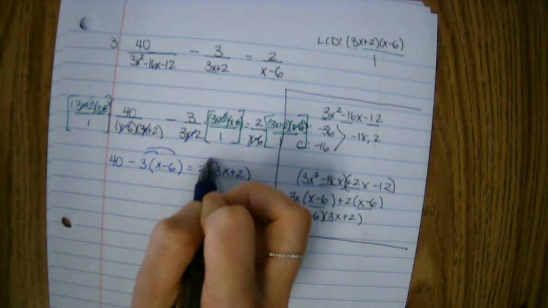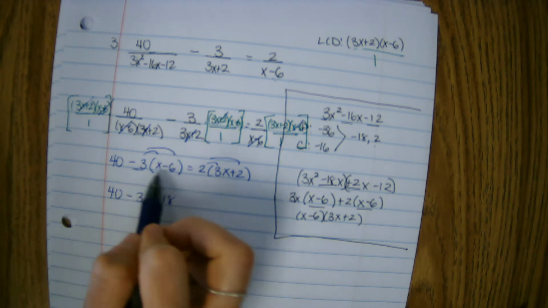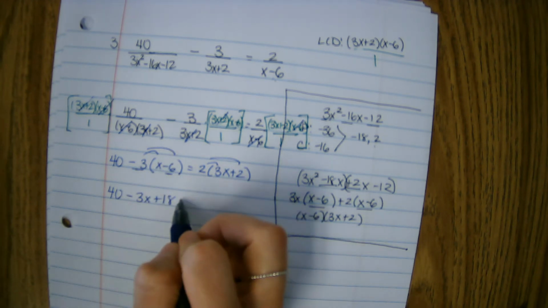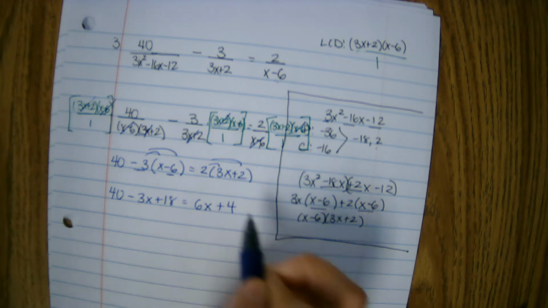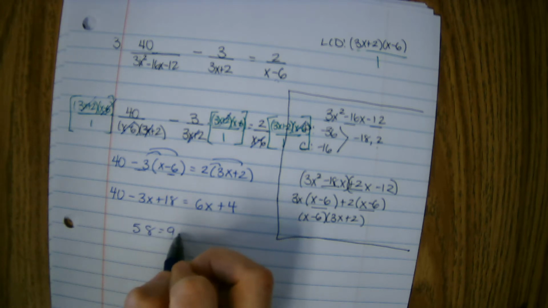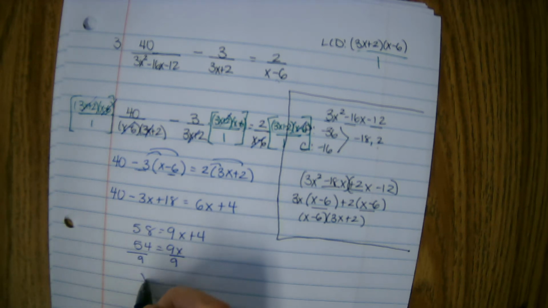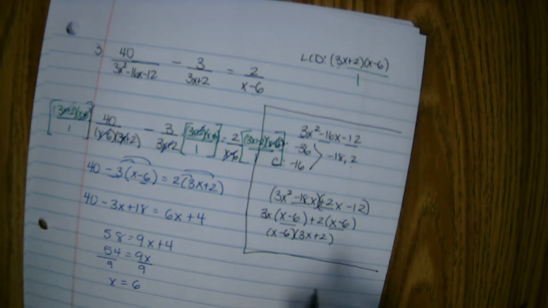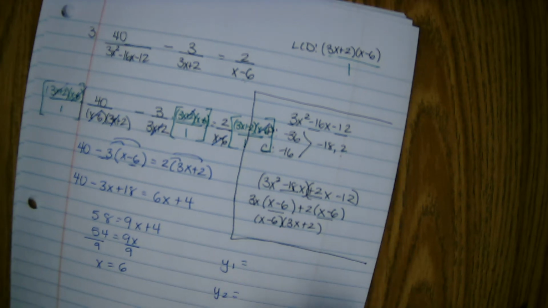So you should have distributed to get 40 minus 3x plus 18. If you didn't get this one to work, make sure you did that, because that's a very common mistake, forgetting to distribute that negative to get positive 18, equals 6x plus 4. Combine your like terms, and I'm going to hope that you did that on your own. So we get 58 equals 9x plus 4. Subtract your 4, divide by 9, and we get x equals 6. So now take a moment here to check this in your calculator.